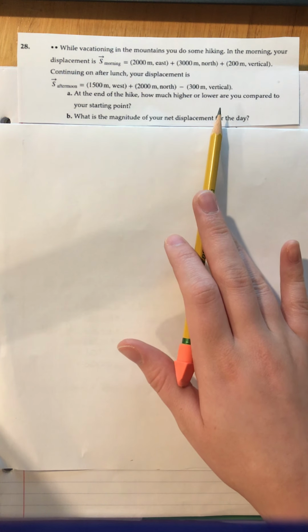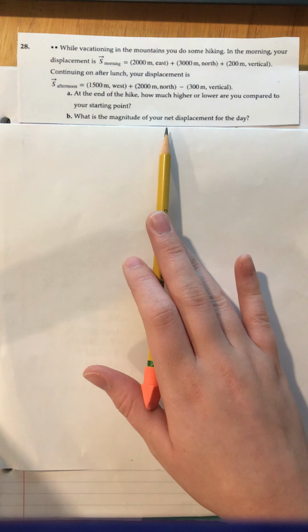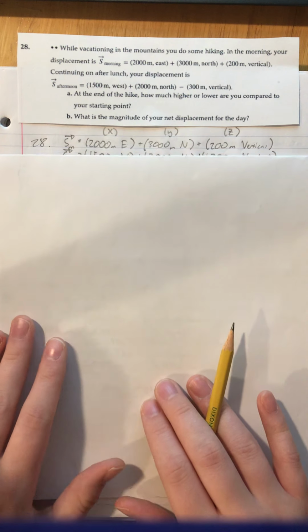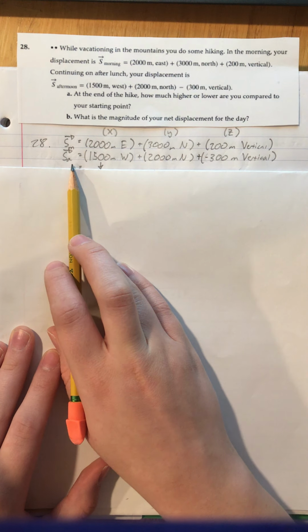300 meters vertical. A, at the end of the hike, how much higher or lower are you compared to your starting point? And B, what is the magnitude of your net displacement for the day? So let's start with what we know. What we know is these two vectors here, the S morning and S afternoon.